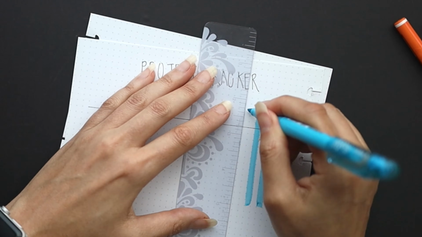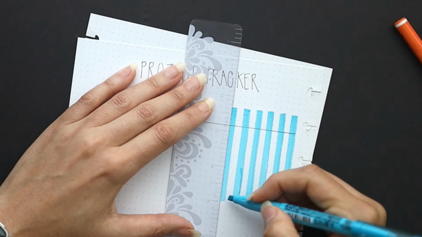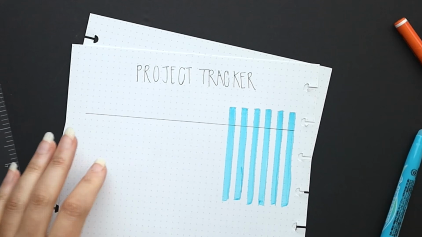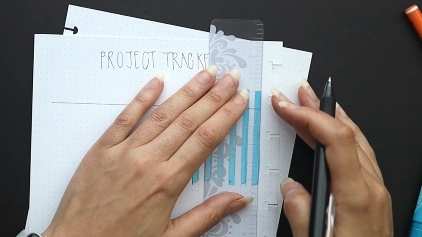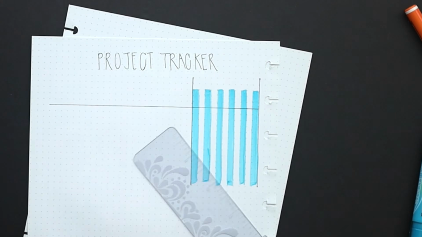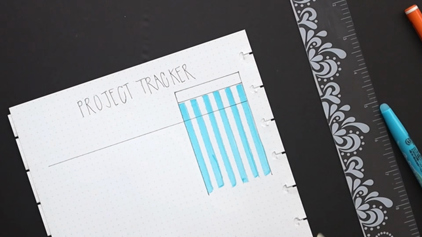So I'm going to use these columns here in blue to track each week of the quarter. And I kind of messed this up, so I ended up with only 11 weeks. Usually a quarter would be approximately 12 weeks. So I've just rolled with it. It's just an example, but yeah, so this is how you could do that.